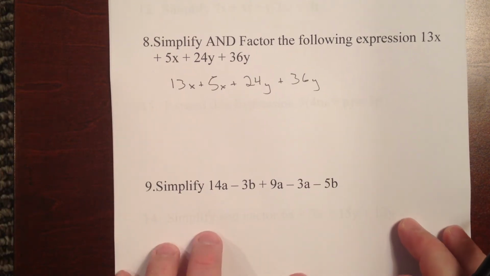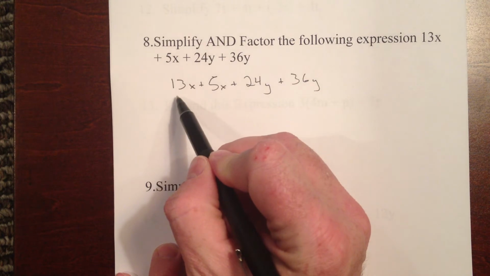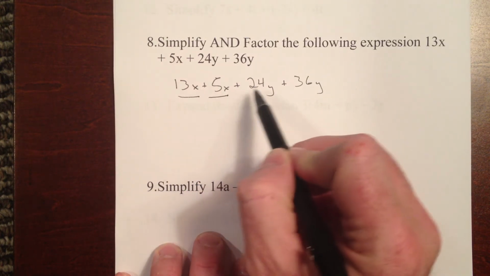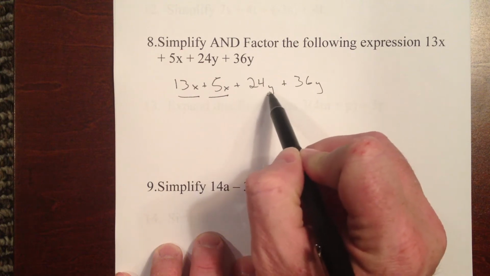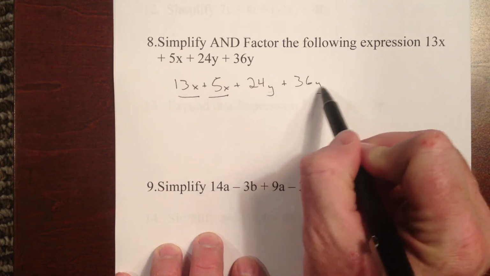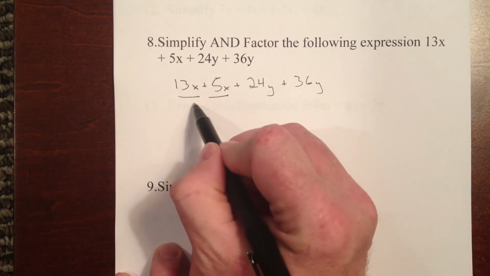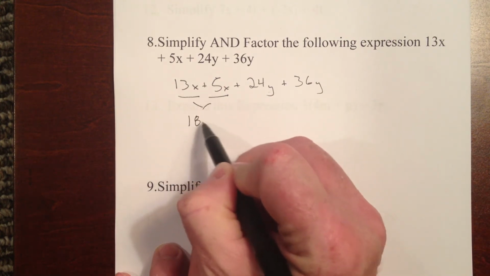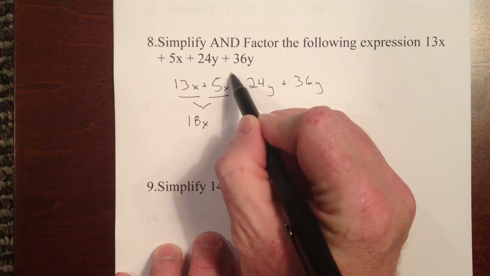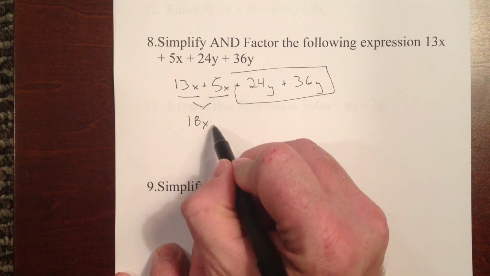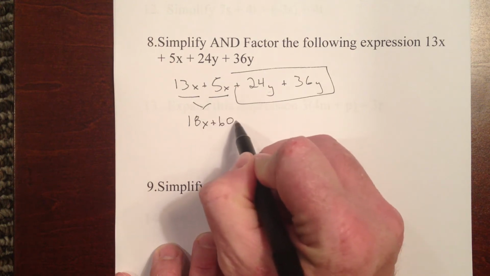First of all, let's simplify. Let's do the easy part first. We have 13x. What can I combine that with? I can combine it with this. I cannot combine it with 24y because it doesn't have the same variable. I can't combine it with a 36y because it's not the same variable either. So now I've got 18x, and I can combine these two guys right here. 36 plus 24y is a positive 60y.